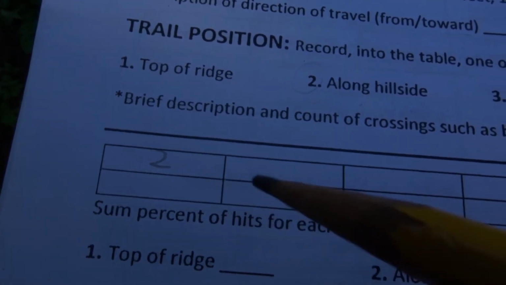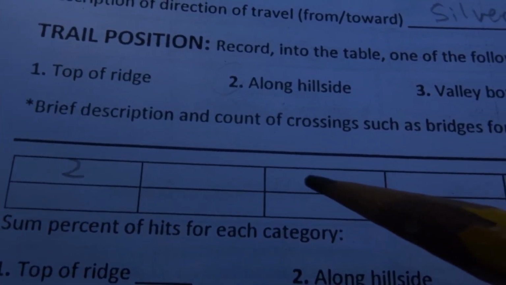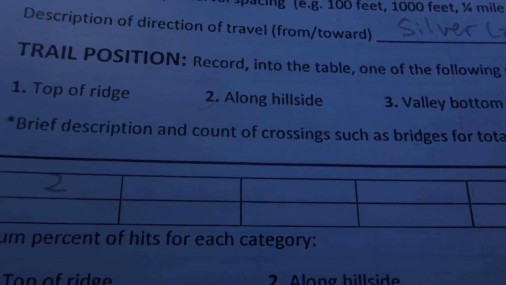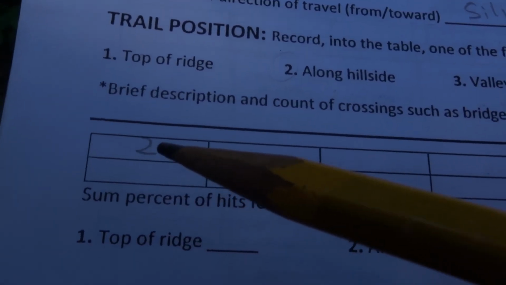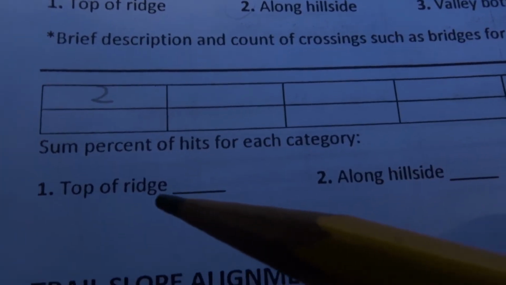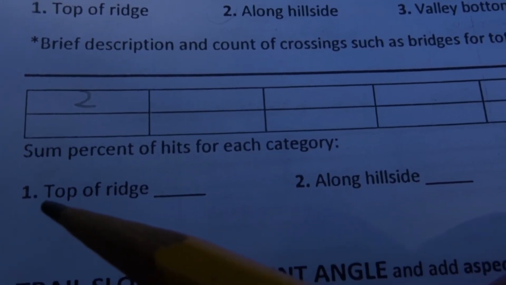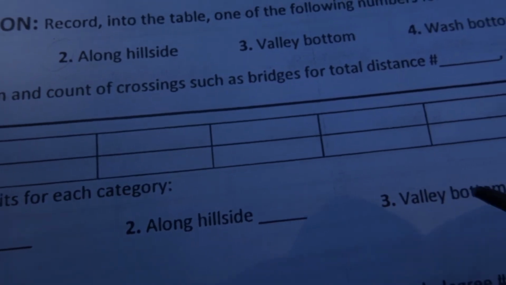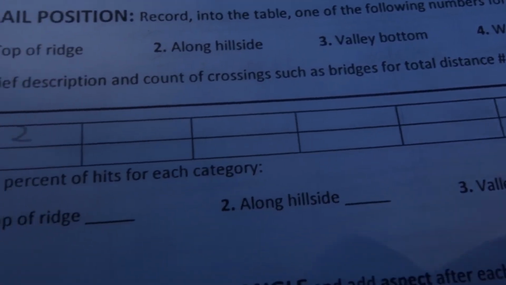So the next time I stop in a quarter mile, I'll fill in this one. A quarter mile later, I'll fill in that one, so on down the line. But we're still here in the top left box. We've left trail position. When we're all the way done, we will sum all of the number 1s, all of the number 2s, all of the number 3s into these spots.